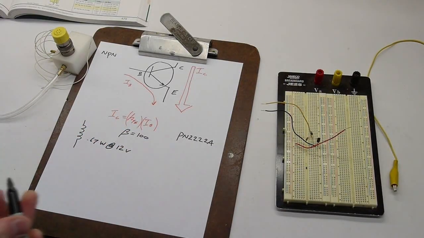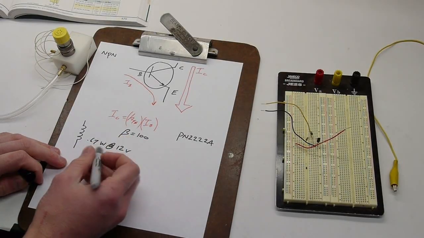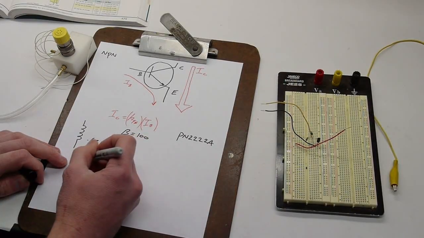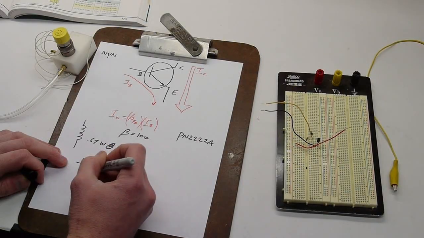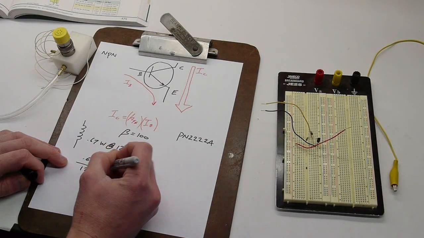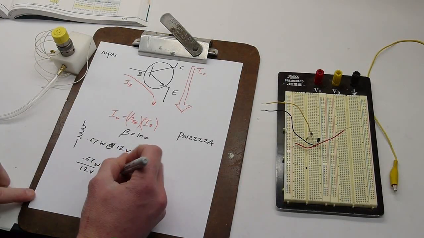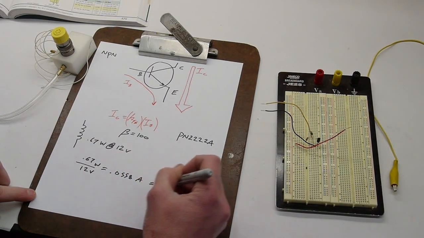So we've got our schematic representation here, 0.67 watts at 12 volts. Well, we want to know the current, so we use Ohm's law, which is current times voltage equals power, or in this case we want to go in reverse. 0.67 watts over 12 volts. Put some units on there for you. I'll just type this one up. Is 0.0558 amps, or about 56 milliamps.